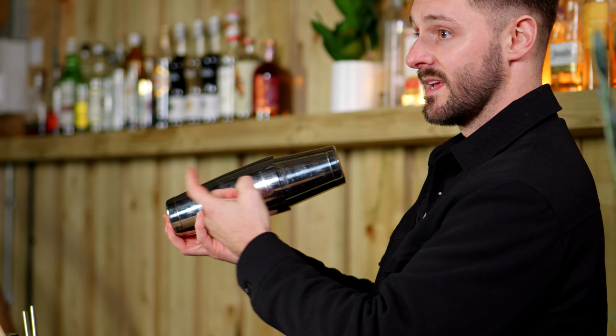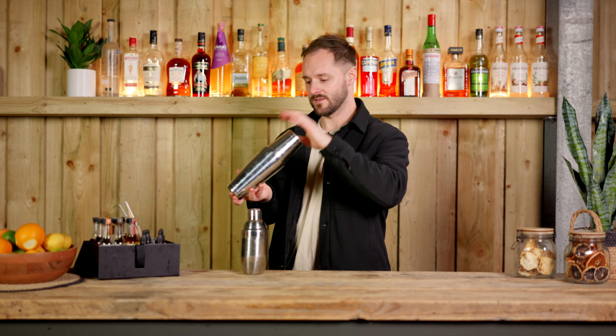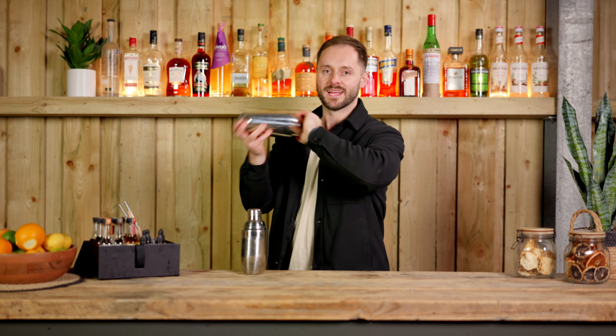and make sure the ice has plenty of room to travel and the drink also goes up and down through the shaker. You don't want to go side to side because it's just kind of going all over the place without really mixing. You want to use the full capacity of this shaker to get as much back and forth as you possibly can in the drink.